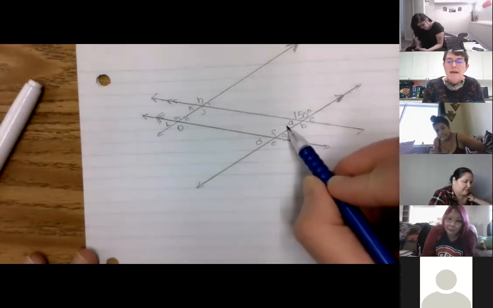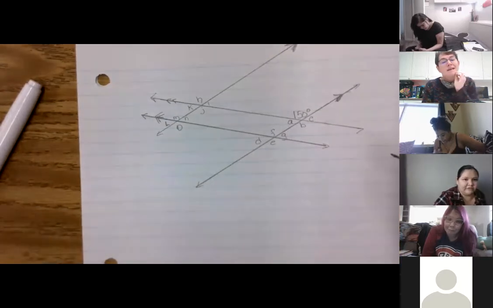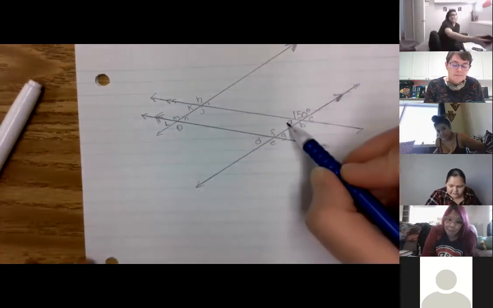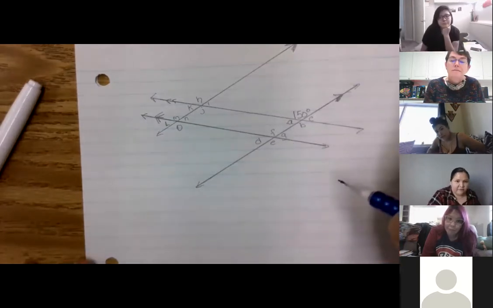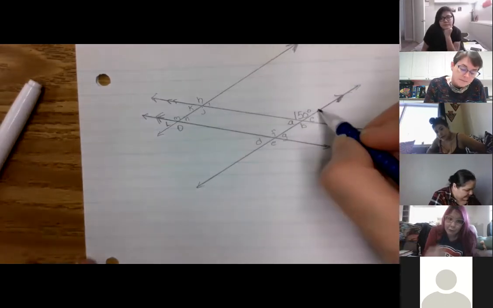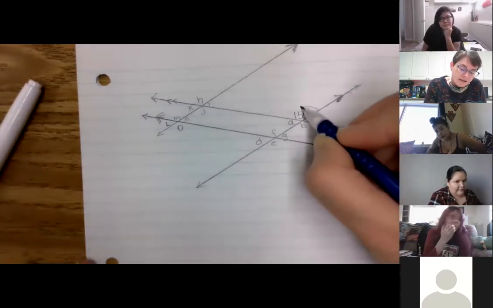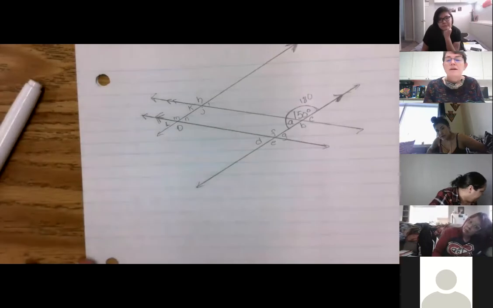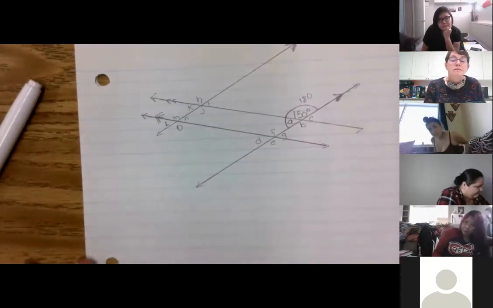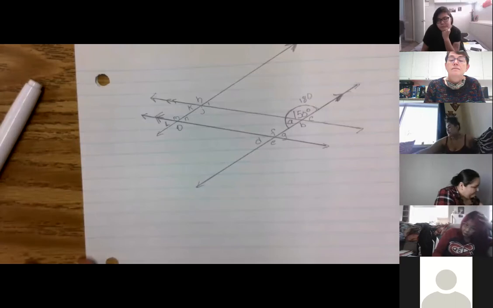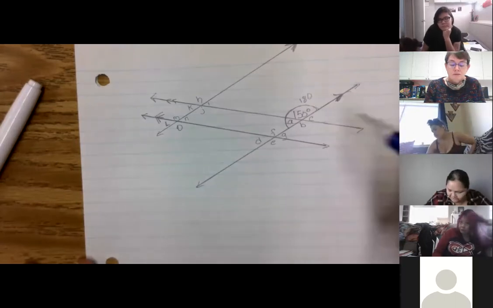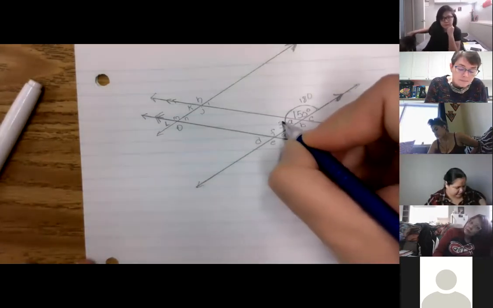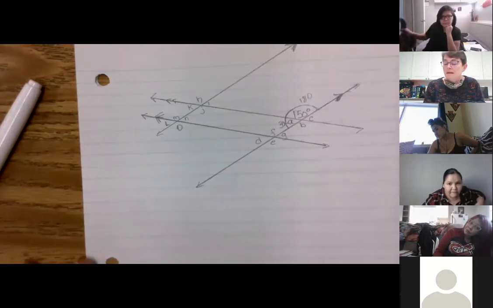Jose, what is angle A? What's the measure of angle A? Angle A? Yep. Okay, this much, it is 180. And we already used up 150. How much is left over? So it's 180 minus 150. 30? Yep. And the reason there would be supplemental angles.